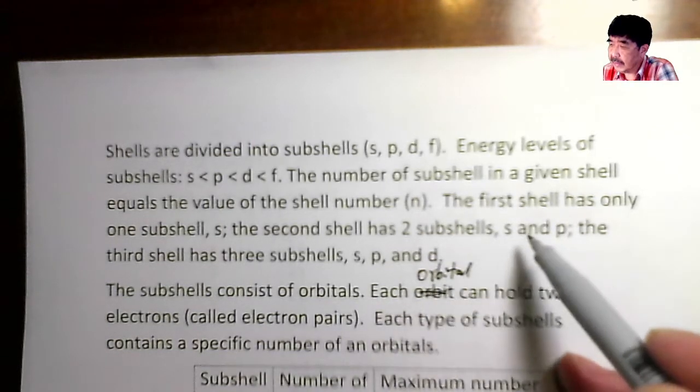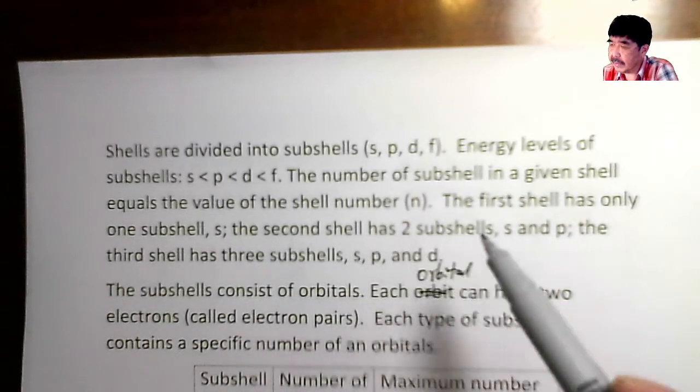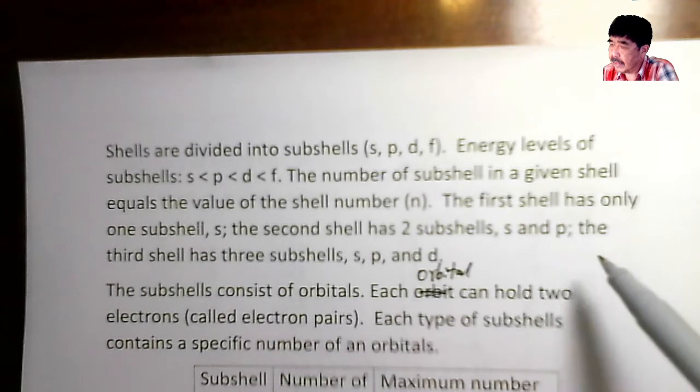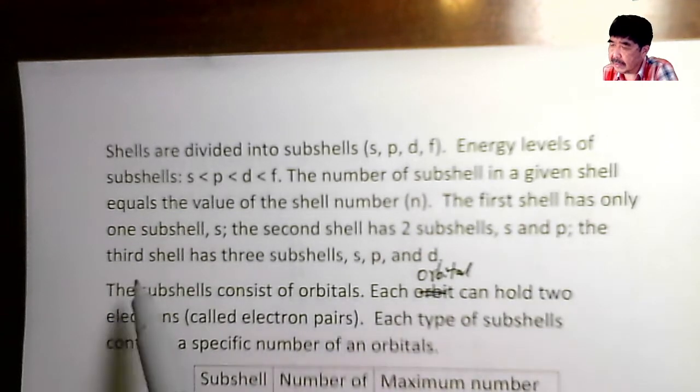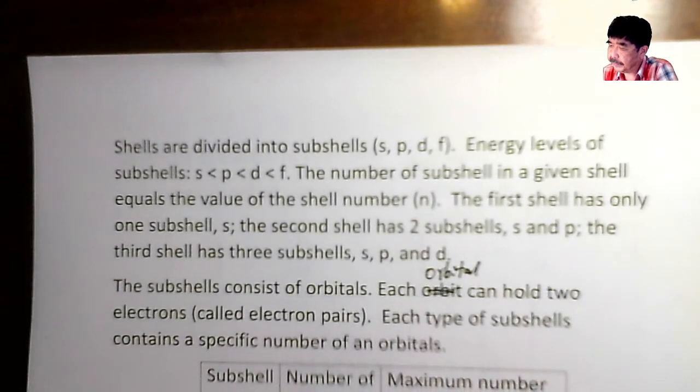That means the first shell has only one subshell, the second shell has 2 subshells, and the third shell has 3 subshells.